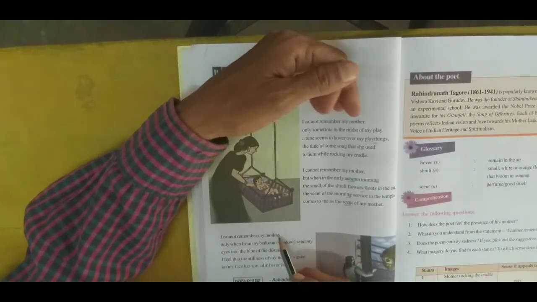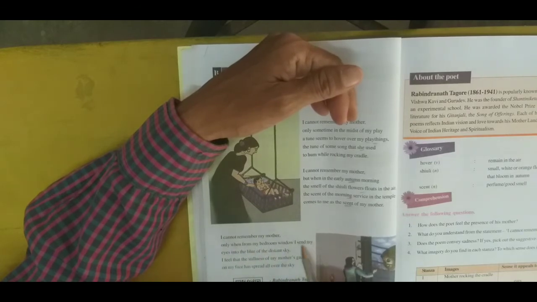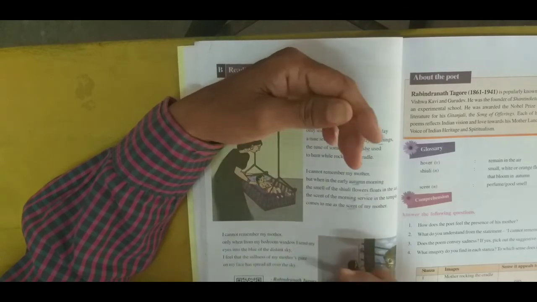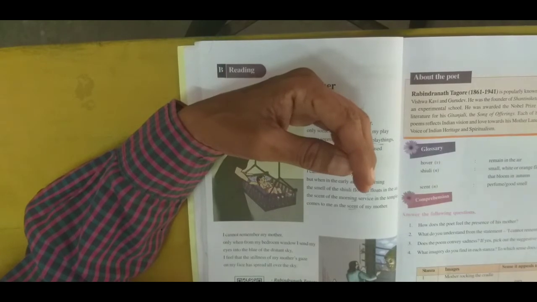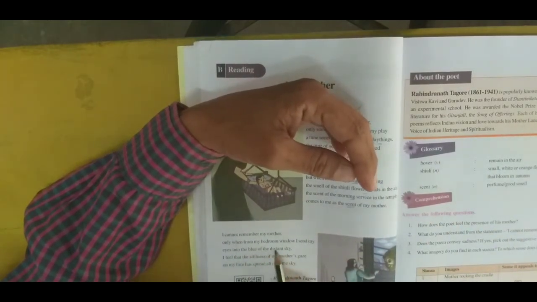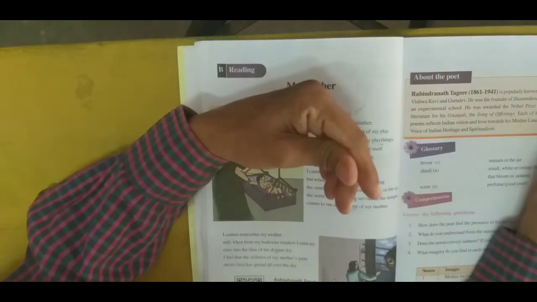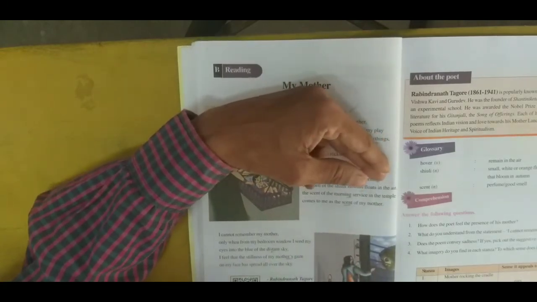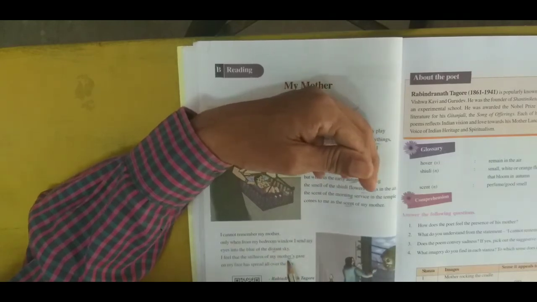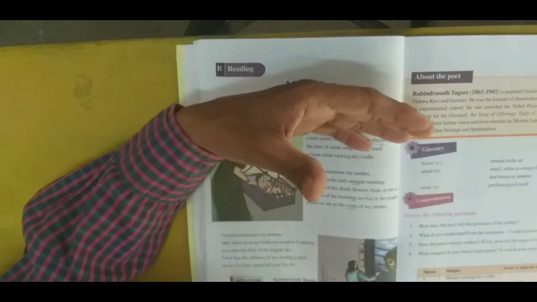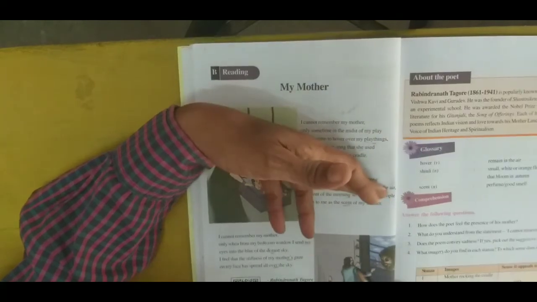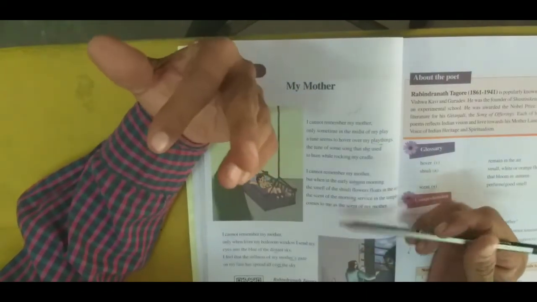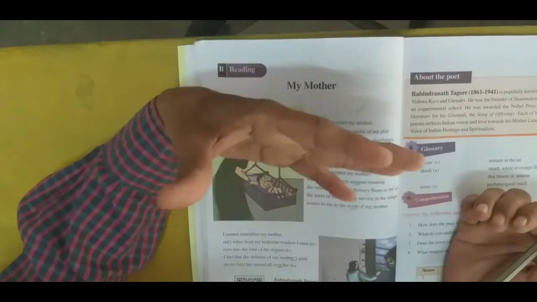I cannot remember my mother. Only when from my bedroom window I send my eye into the blue of the distant sky, I feel the stillness of my mother's gaze on my face, spread all over the sky. He is imagining his mother looking at him from the blue sky above. The poet says he cannot remember his mother, but sometimes he thinks about her and has a feeling that she is nearby.